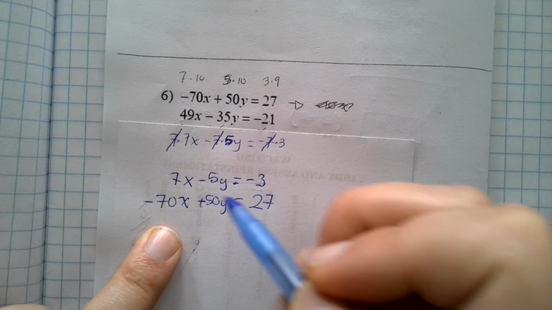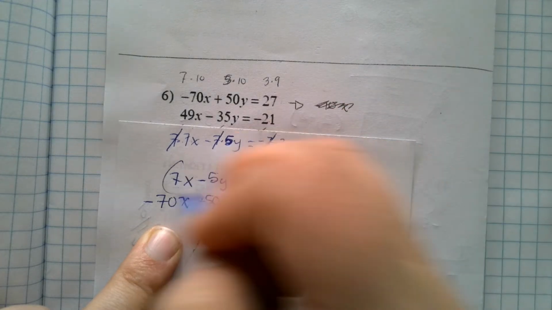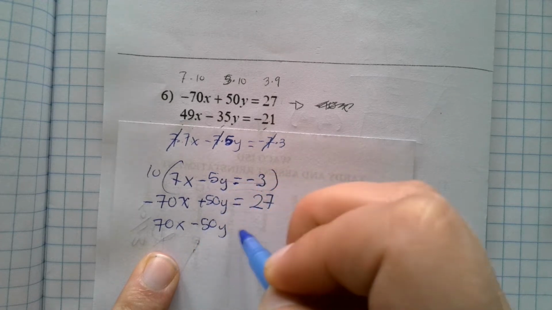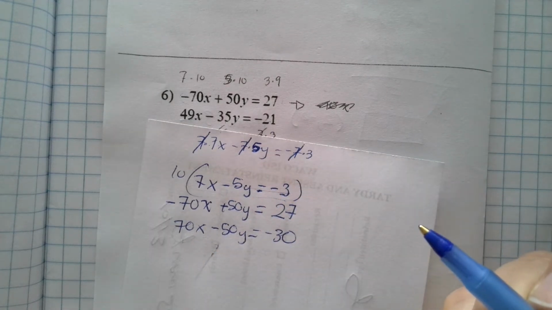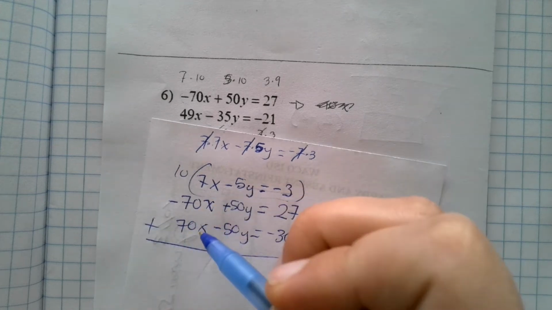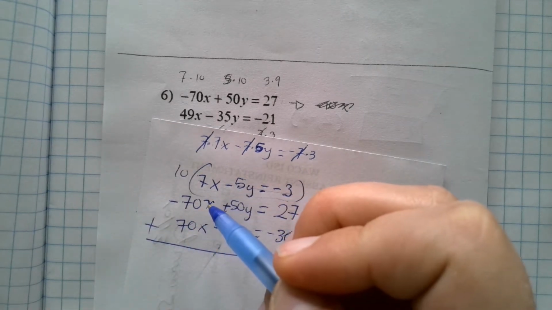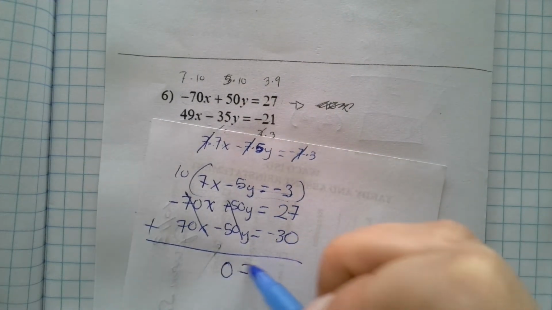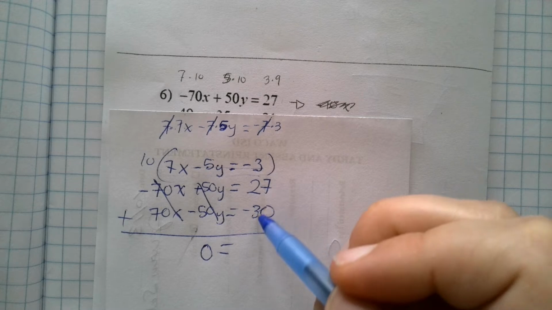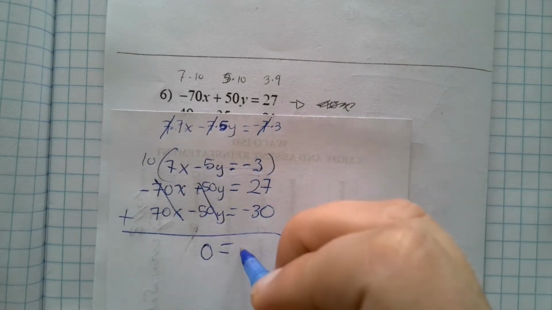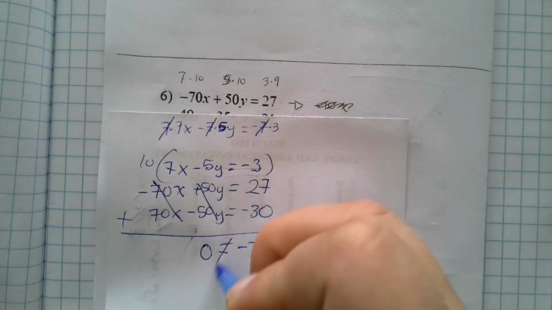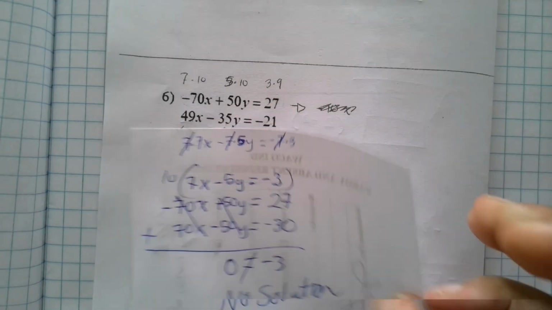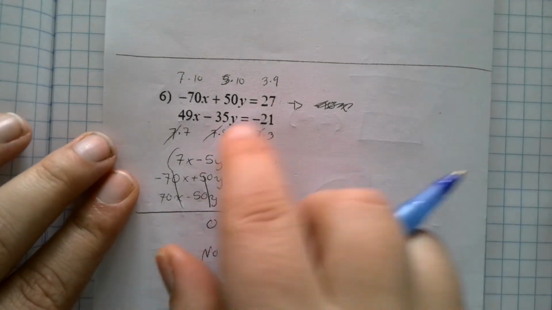What do I want to multiply the top equation by, you guys? 10. Yeah, see if I just multiply that by 10, I would have 70x, negative 50y, and negative 30. And then if I add those together, what's 70 take away 70? What's 50 take away 50? So I've got 0 equals, what's negative 30 and positive 27, what does that make? Is that true? No. That's not true, which means? No solution.